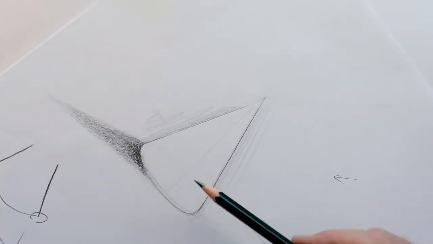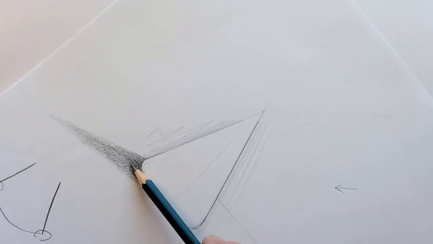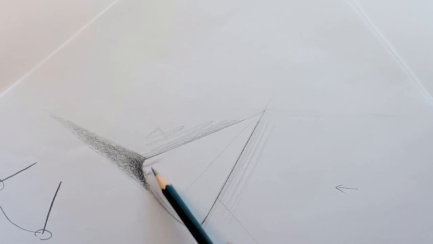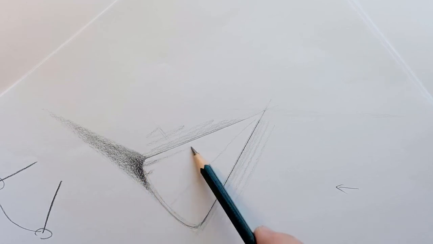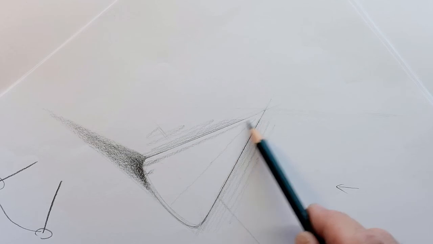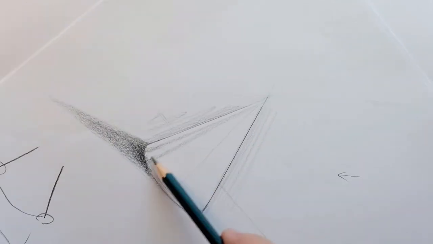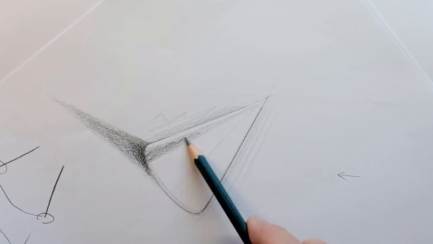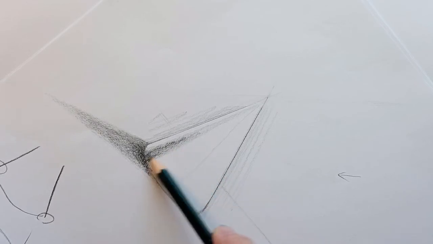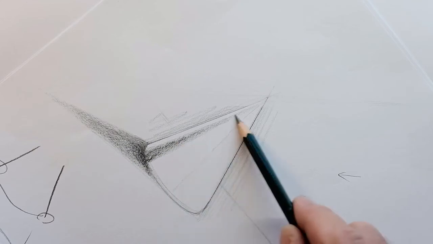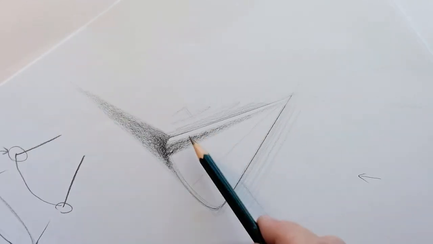Now because that's our light side, so this is sort of our bright side, this is our dark side, somewhere over here is the core shadow, and it'll in fact be halfway. It'll start about there. And then the trick is to make this run towards the point. And this is the hardest thing in adding tone to a cone, is getting this shape right. It's got to come right up to a point.